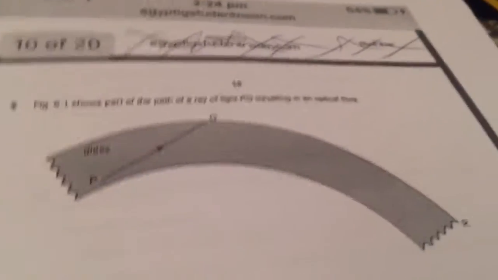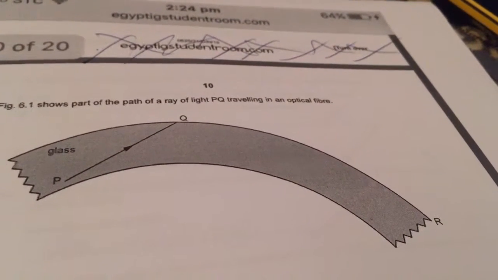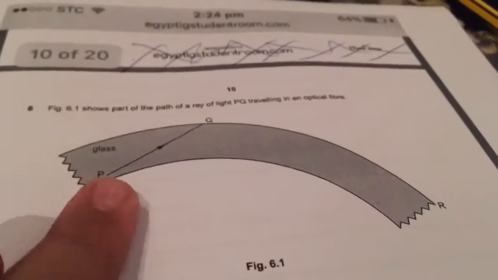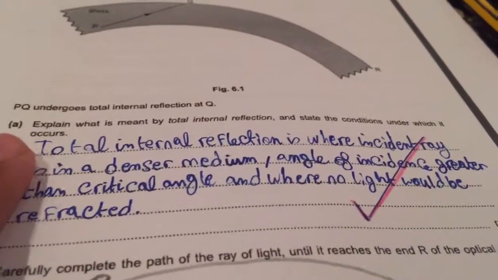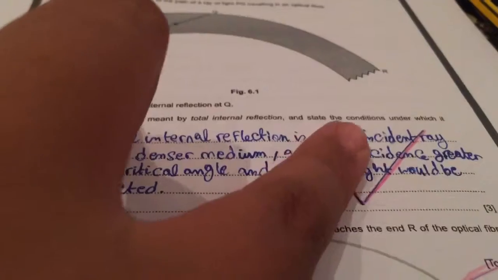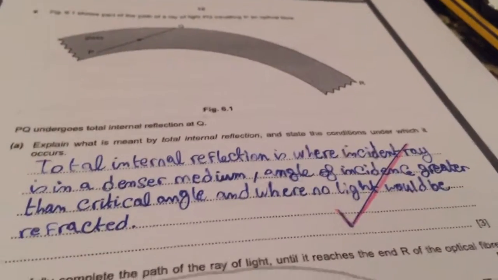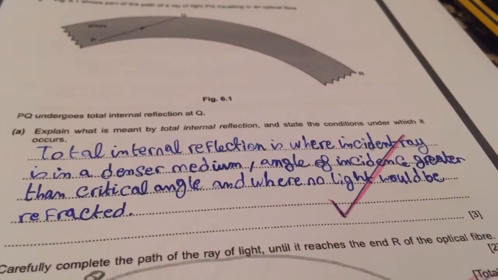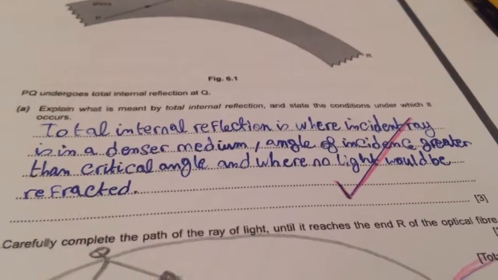Cool. Figure 6.1 shows a part of the path of a ray of light PQ traveling in an optical fiber from glass to R. PQ undergoes total internal reflection at Q. Explain what is meant by total internal reflection and say the conditions under which it occurs. I said total internal reflection is where the incident ray is in a denser medium and the angle of incidence is greater than the critical angle, and where no light would be refracted.